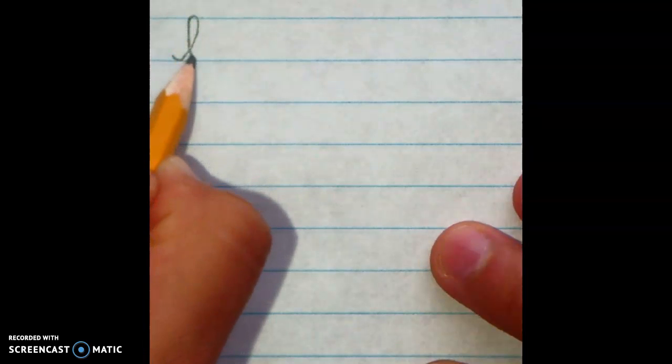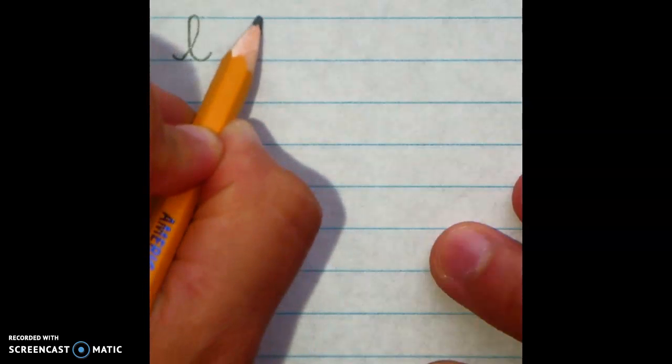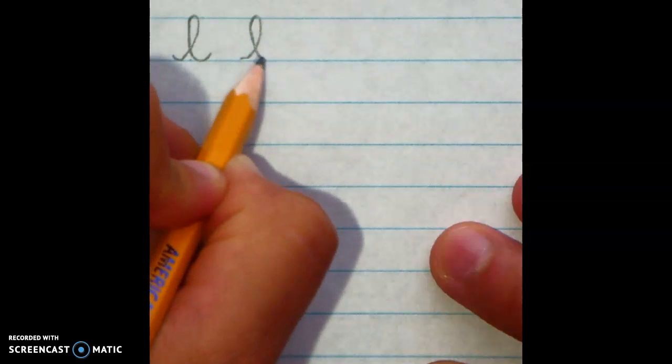So again, we have undercurve coming all the way to the top line, loop back, slant, undercurve. Undercurve, loop back, slant, undercurve.